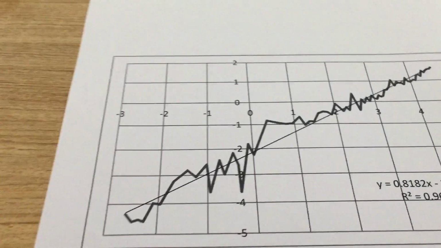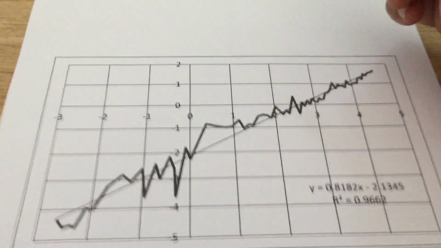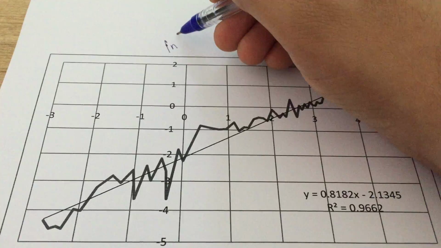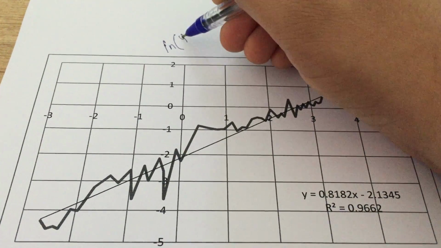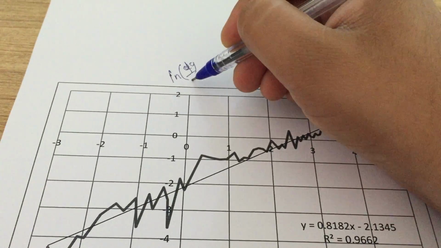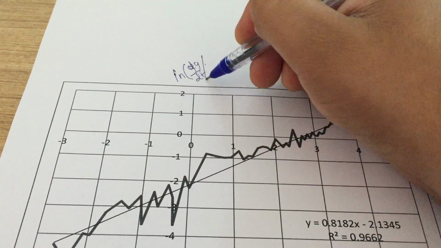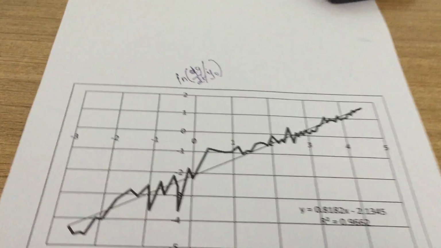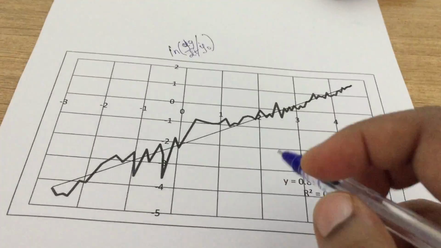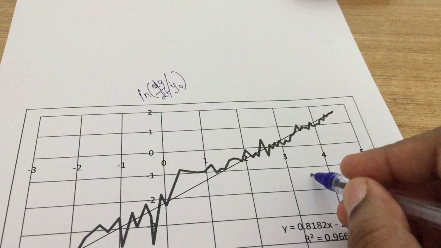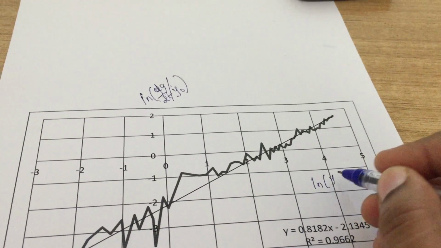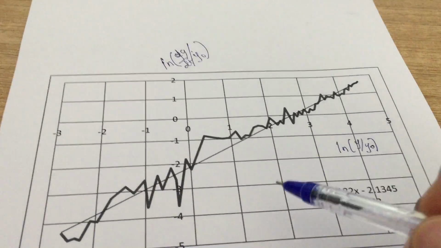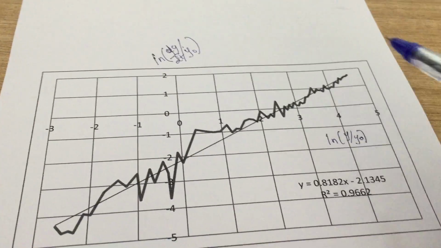So this is that plot. This plot is of ln (dy/dt) divided by the population of the country, scaled by the population of the country, versus ln (y/y0). Again, y0 is the population of the country, and you can see it's a fairly straight line.